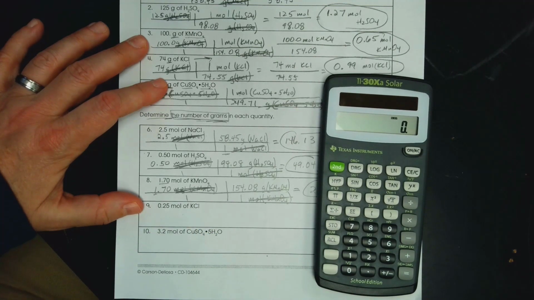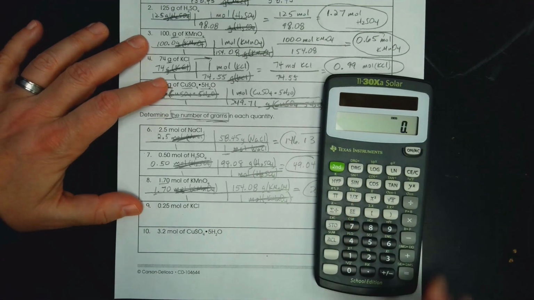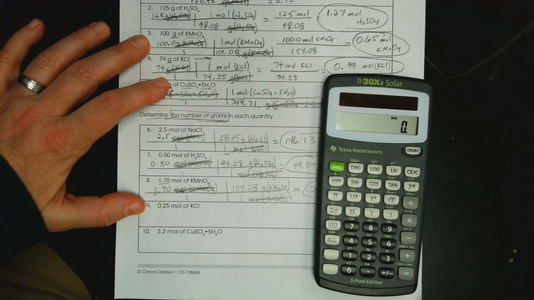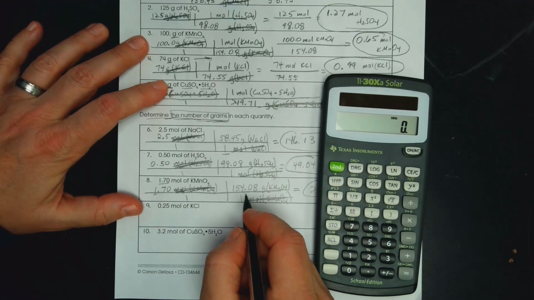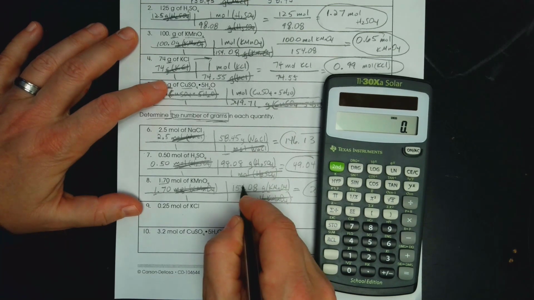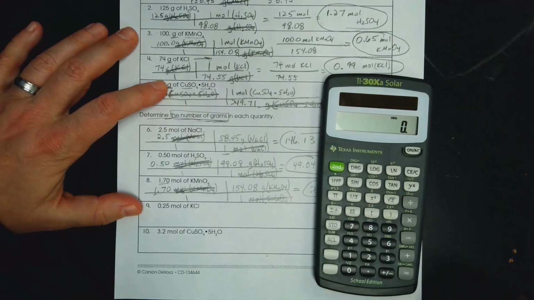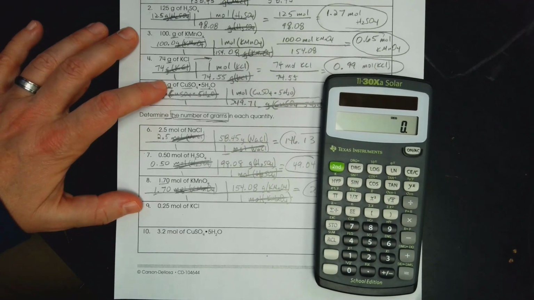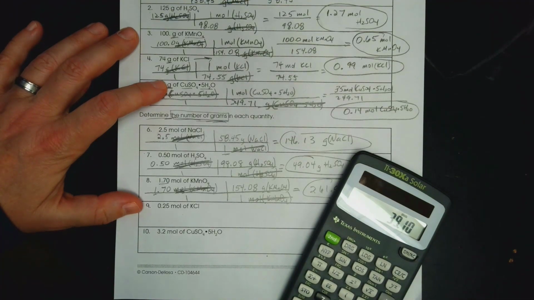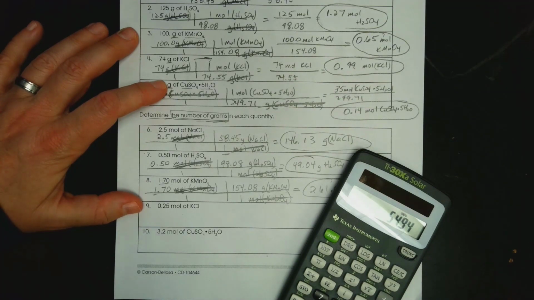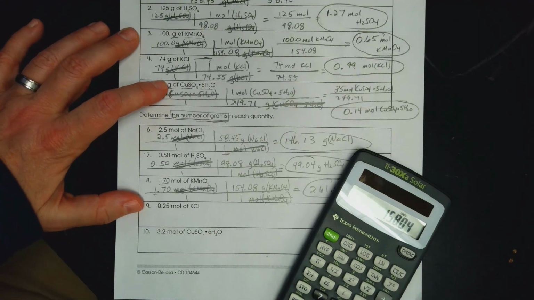1.70 times... Oh, you know what? I used the wrong quantity. That's supposed to be 158. No, that's why. I did the wrong quantity up here. I'm sorry, you guys. I'm all distracted now. Give me 1 second. 39.10 plus 54.94 plus 64 is 158.04. So when did I do it wrong?